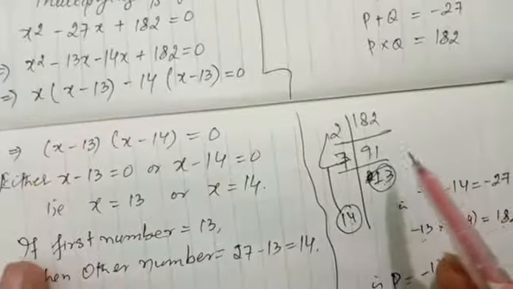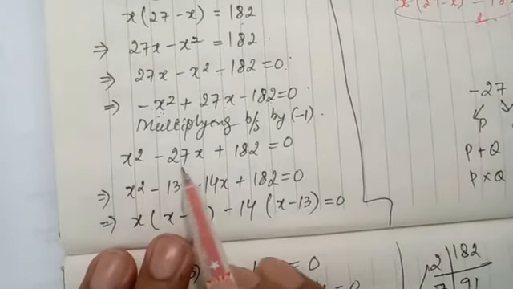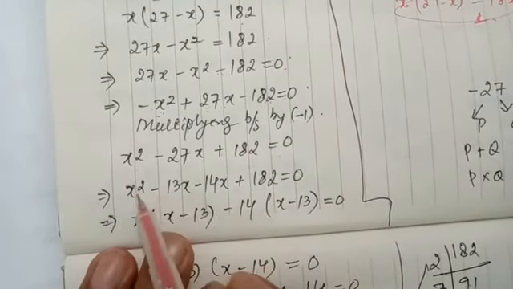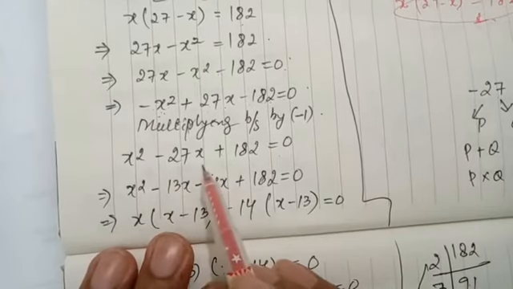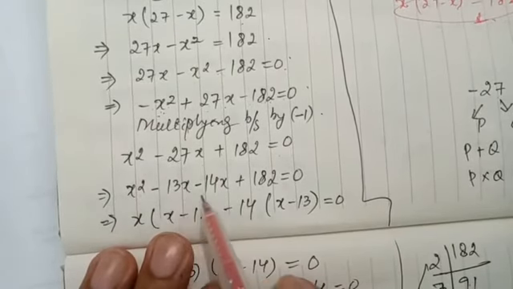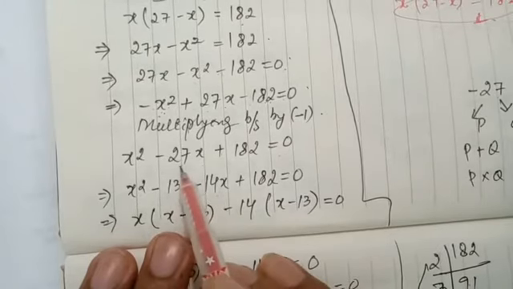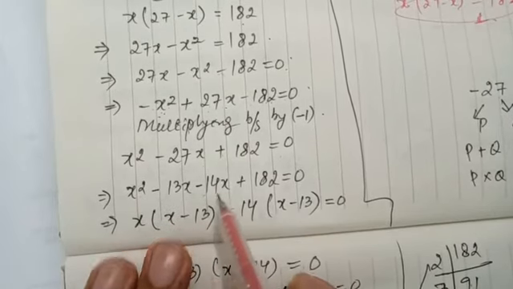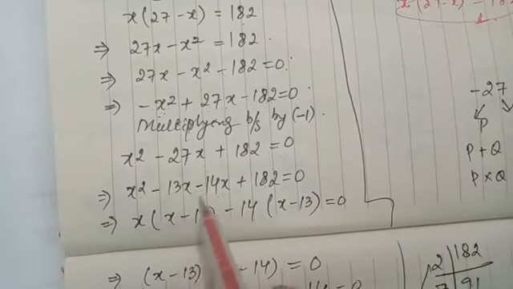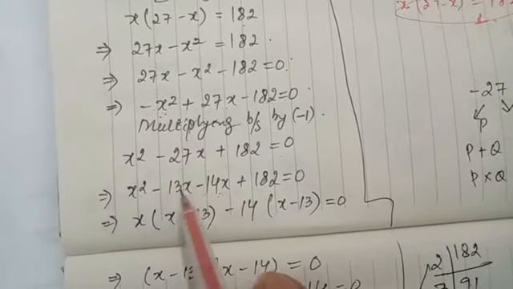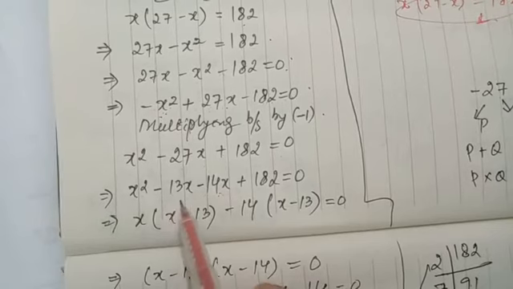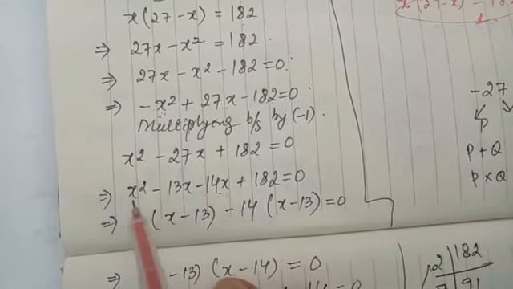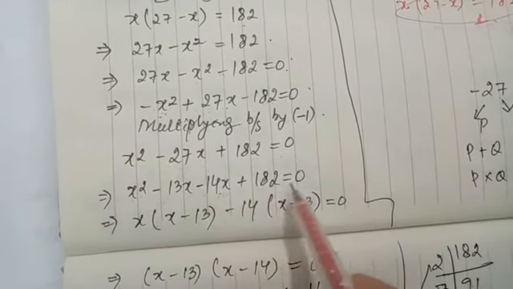Now look at the quadratic equation here: x square minus 27x plus 182 is equal to 0. Instead of minus 27x, I will write minus 13x minus 14x. I have broken this term into two terms, minus 13x and minus 14x. Because minus 13x minus 14x is minus 27x, and the product of minus 13x into minus 14x gives x square into 182, equals 0.